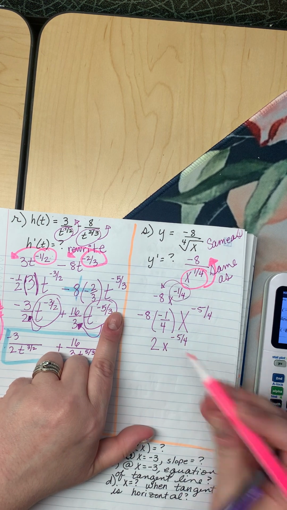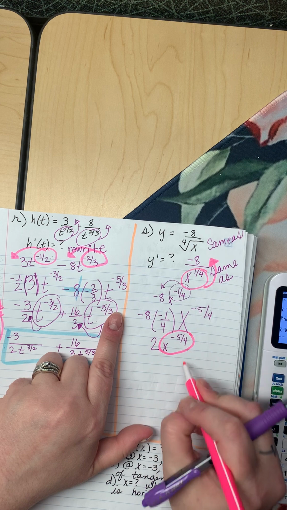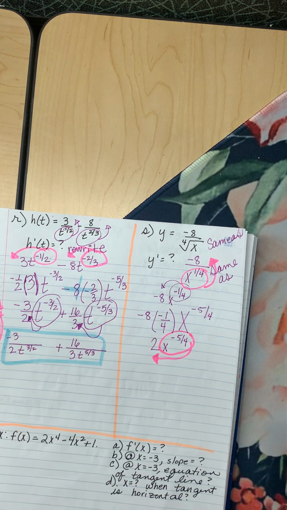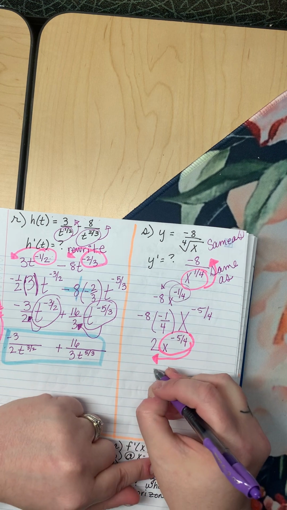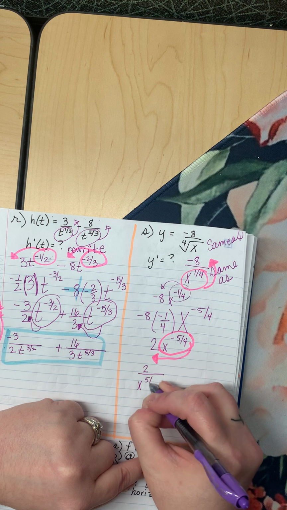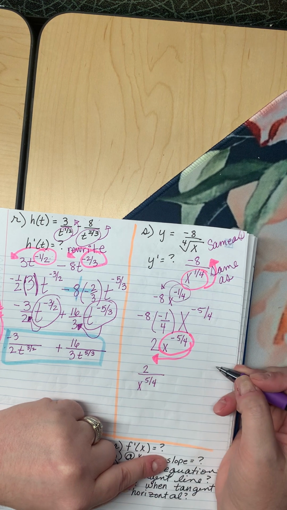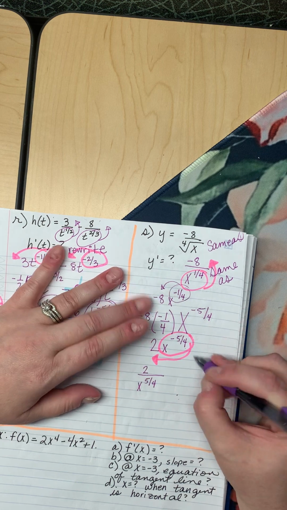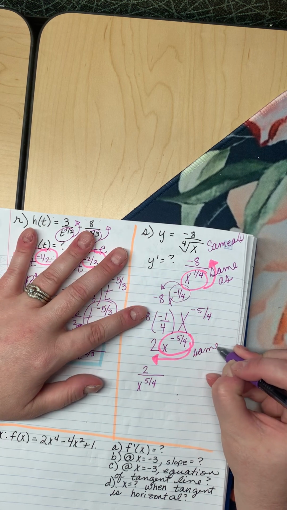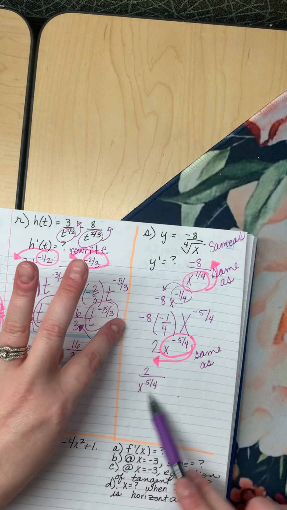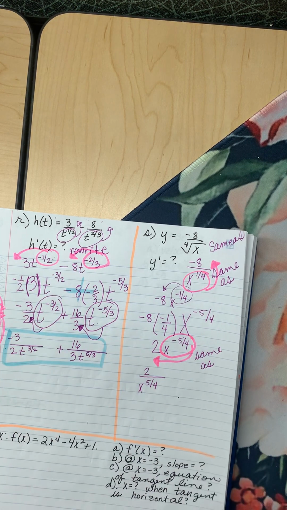Okay. But then because of this negative exponent, I'm going to throw it underneath. Throw it underneath what? The 2. So I get 2 over x to the 5/4. So the step I just did is not the derivative. I'm just rewriting it as something else. It still means the same thing. It just looks a little different.